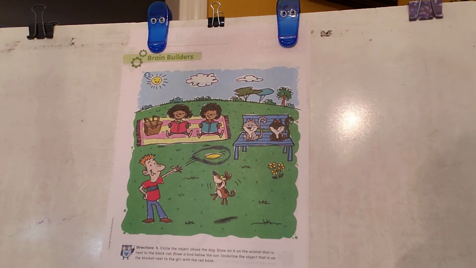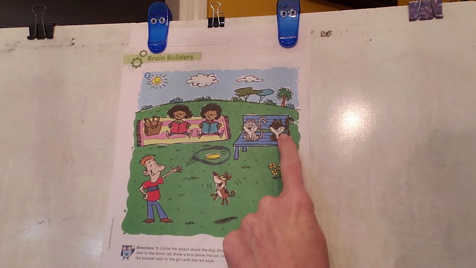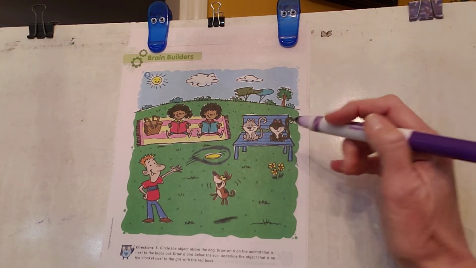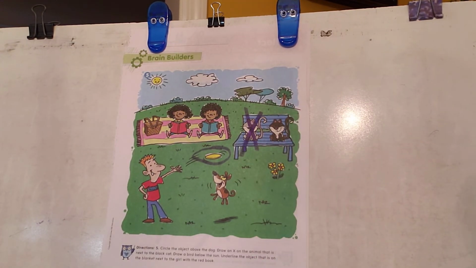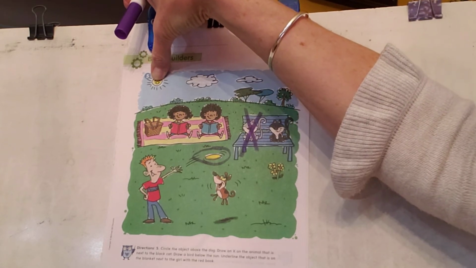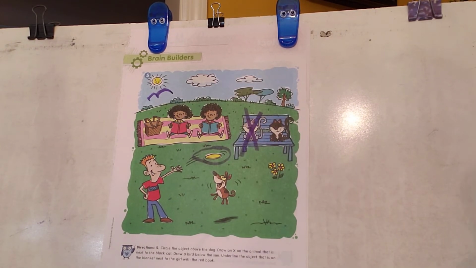Very good. Can you find the animal that is next to the black cat? Okay, so let's find the black cat. Here's the black cat. Which animal is next to the black cat? Very good. The gray cat is. So we're going to put an X on that cat because he is next to or beside the black cat. Okay? Now, can you draw a bird below the sun? Well, let's find the sun. Here's the sun. Can you draw a bird below the sun? Very good. Okay? And last one.